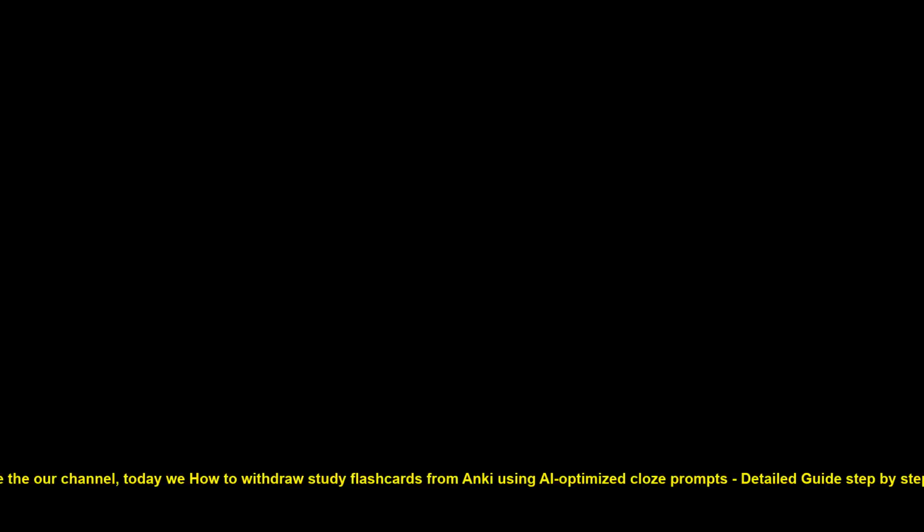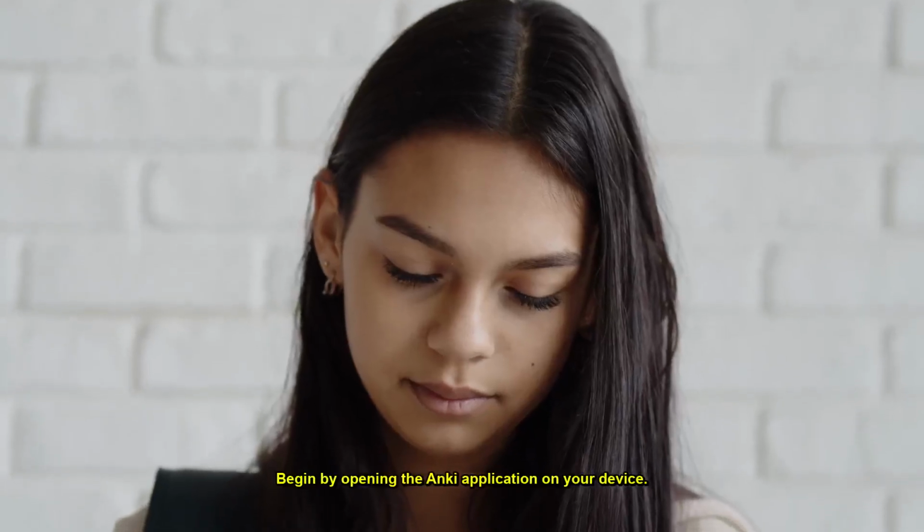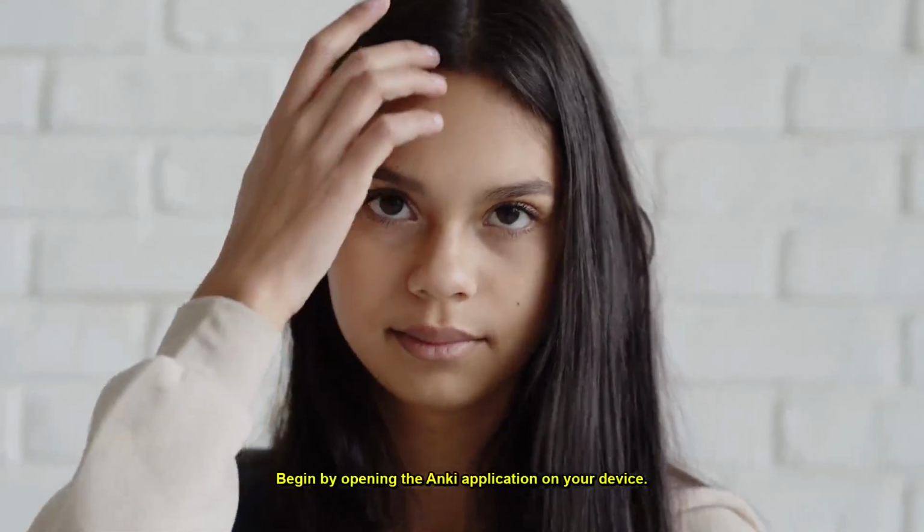Welcome to our channel. Today we show how to withdraw study flashcards from Anki using AI optimized Cloze prompts, a detailed guide step by step clearly. Begin by opening the Anki application on your device.